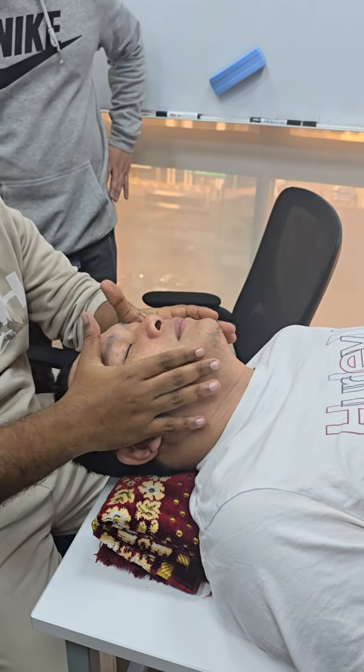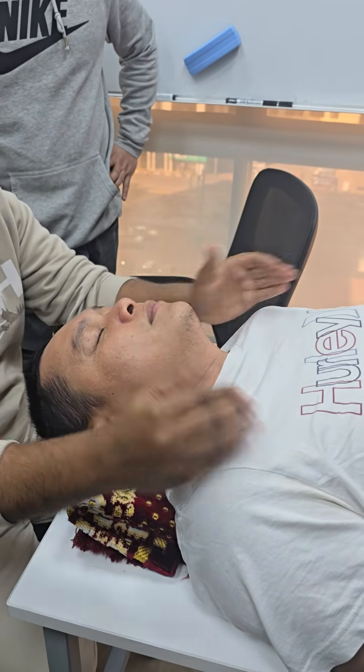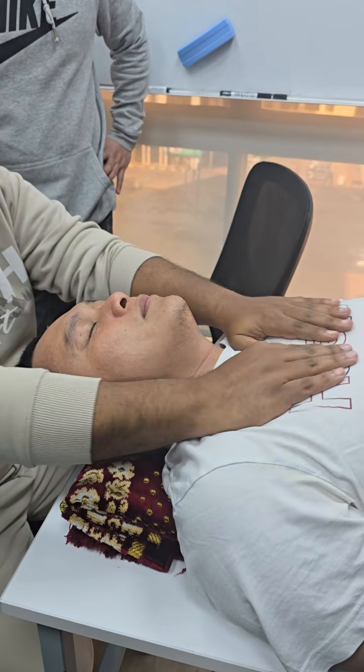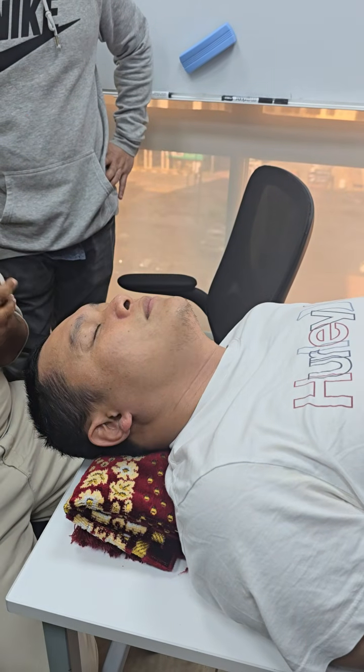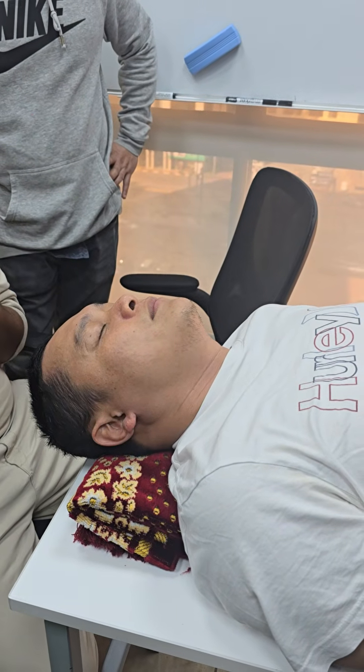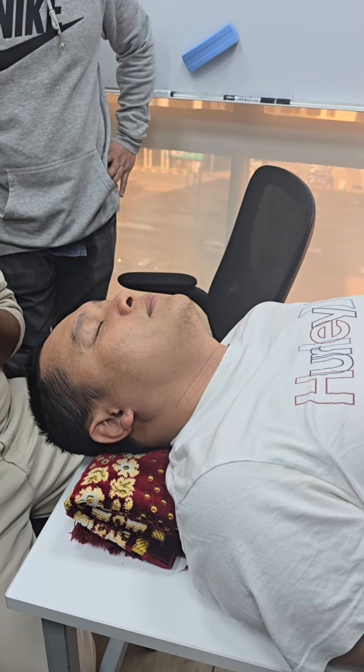But if I want to do the full face, the hand, and the chest, maybe 15 minutes. This is why I say you have all the time that you need. You don't need to rush it.